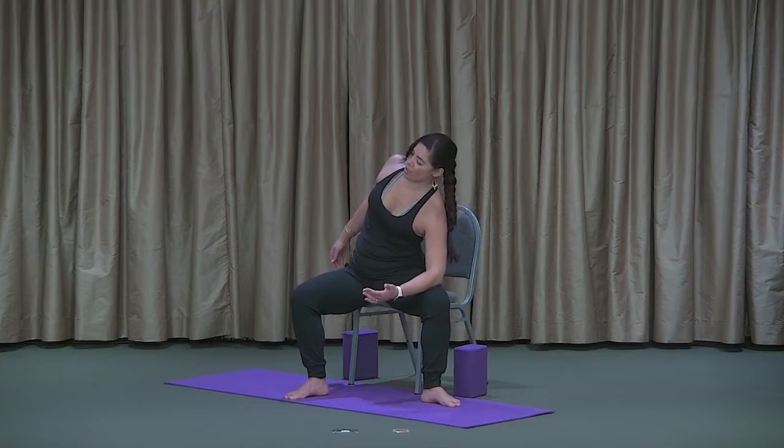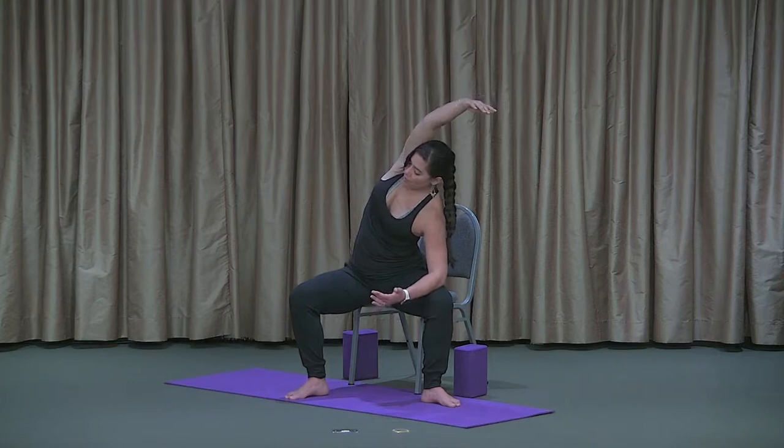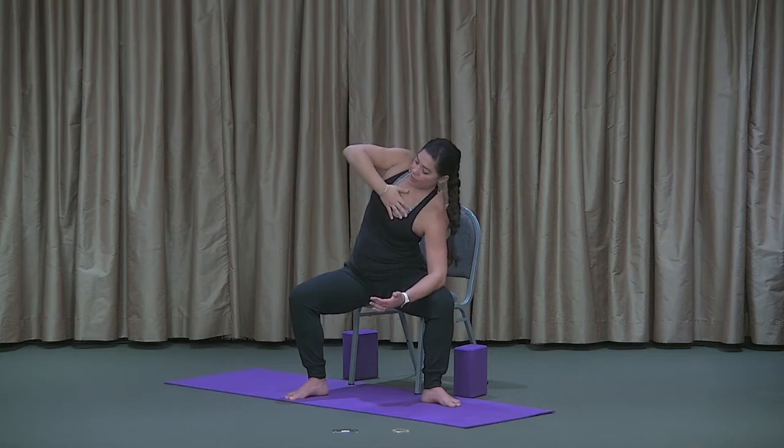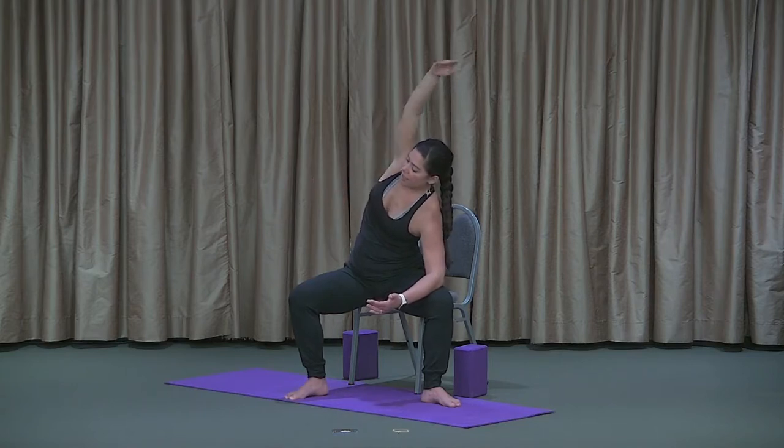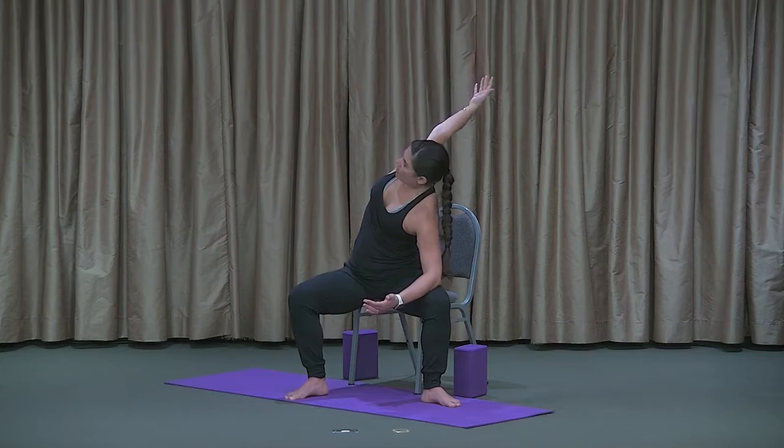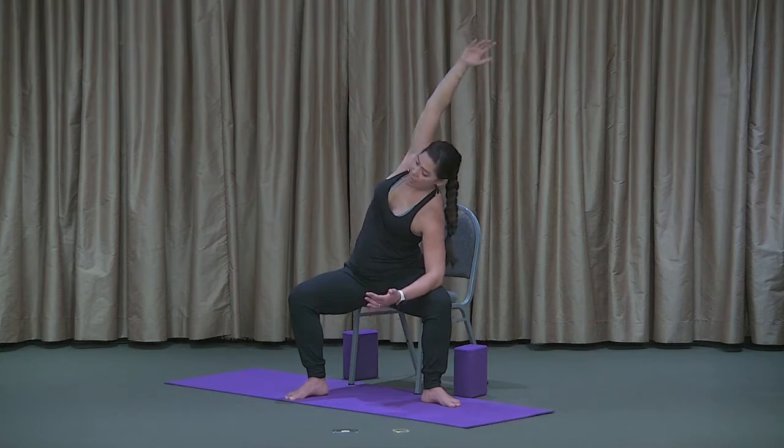Possibly too many options. Bring that right arm up, increasing that side reach, and possibly increasing the groin stretch here too. And trying to really get that heart shining forward. Let's open out a little bit more, any amount, and then come back to the side reach.